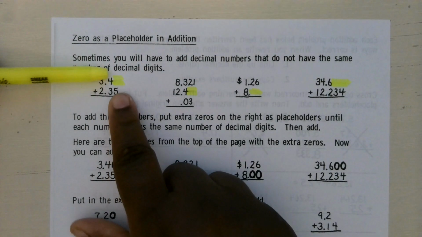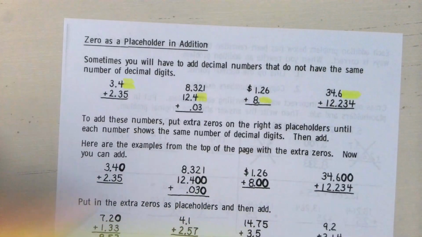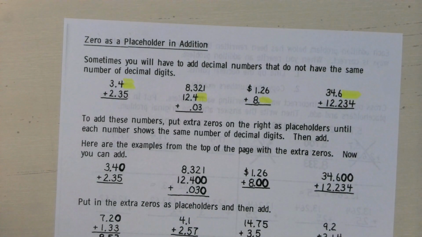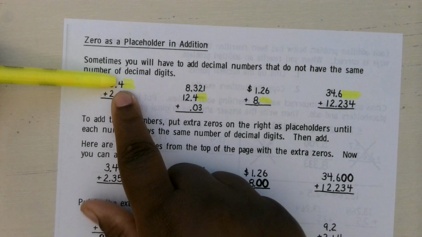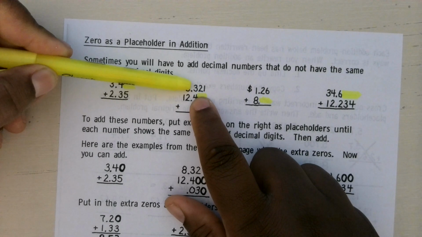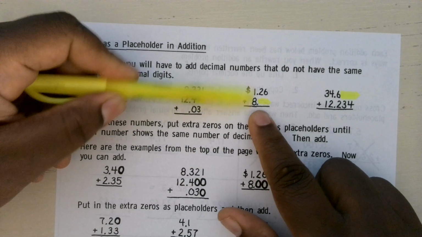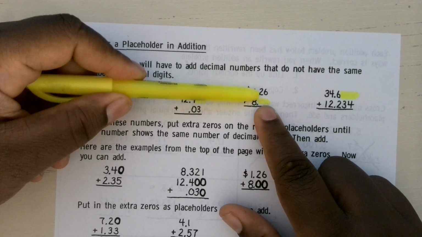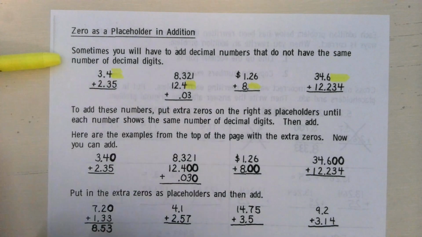Notice how each time the gap is at the end of the decimal number. The gap is never before or in the middle. That gap is there because these are 4/10, but these are 35/100. Here I have 321 thousandths, but I only have 4/10. Here I have 8 whole units, but I also have 26 hundredths. So that's what this first sentence is talking about.